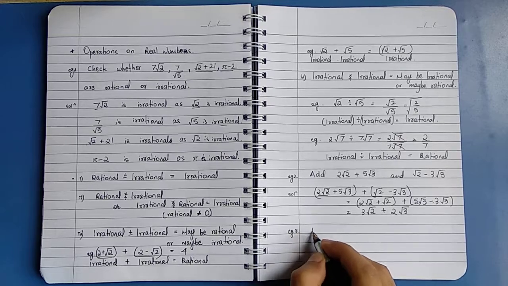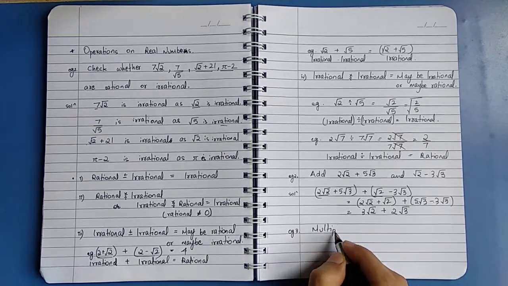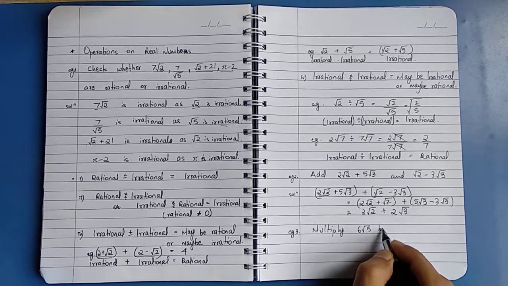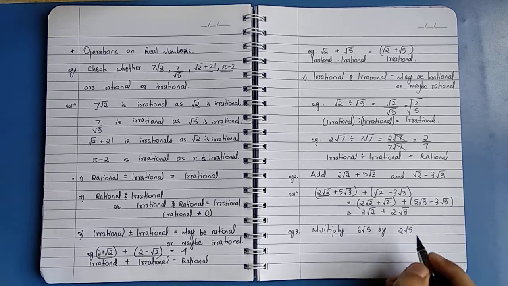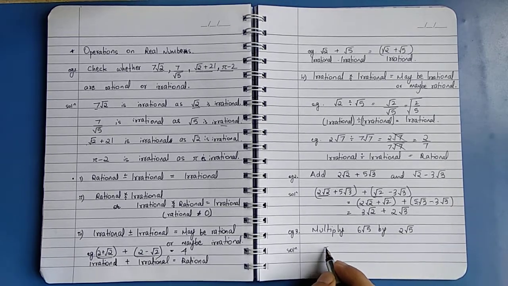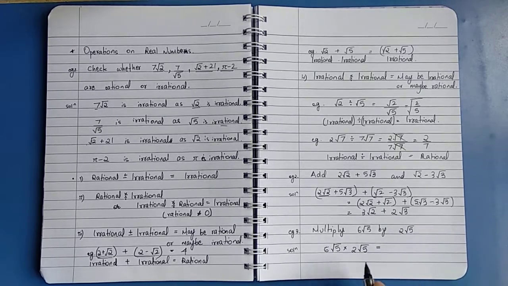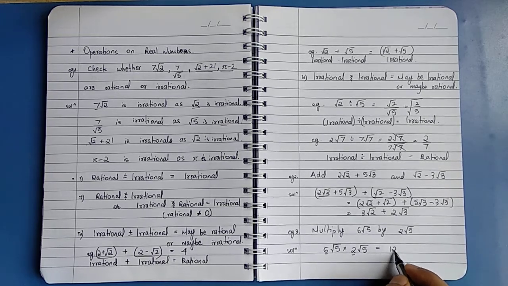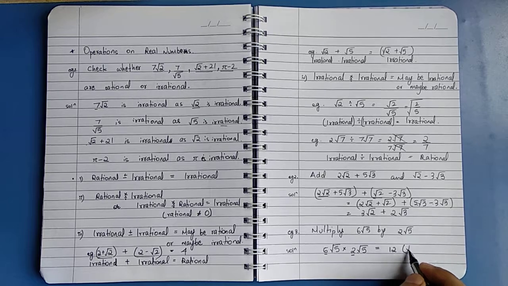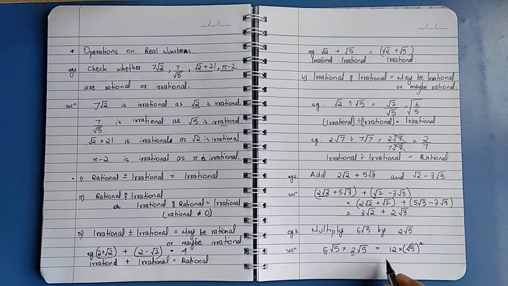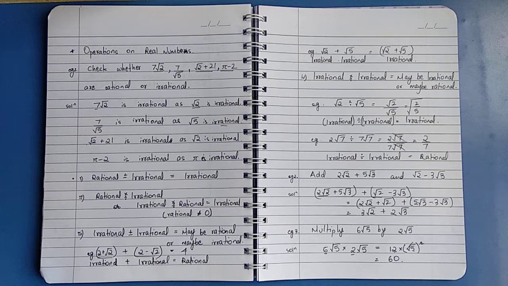Example 3. Multiply 6 root 5 by 2 root 5. So in the solution, 6 root 5 into 2 root 5. In this type of question, we'll multiply the rationals. 6 into 2 is 12 and root 5 into root 5 is root 5 whole square. So the square and the square root cancel off. 12 into 5 will get us 60. So this is our solution.